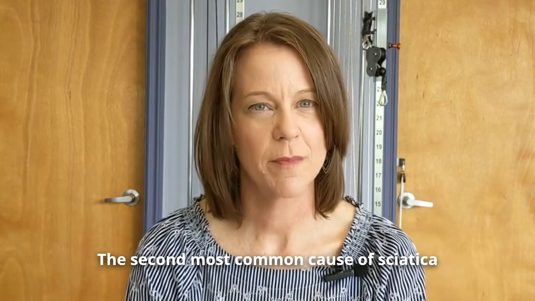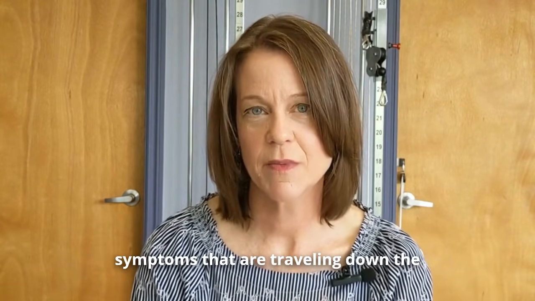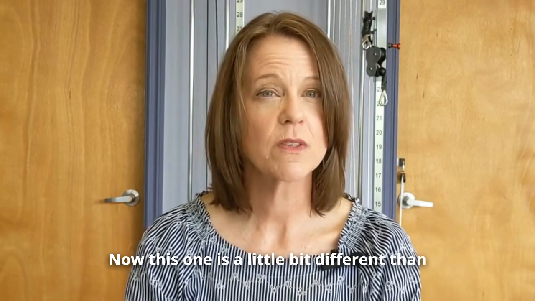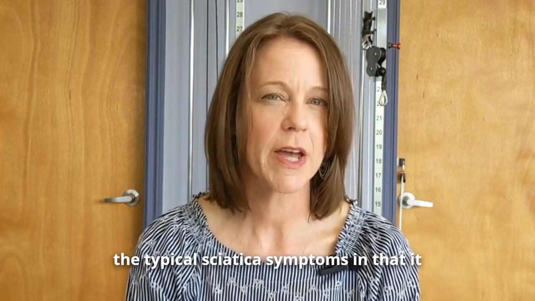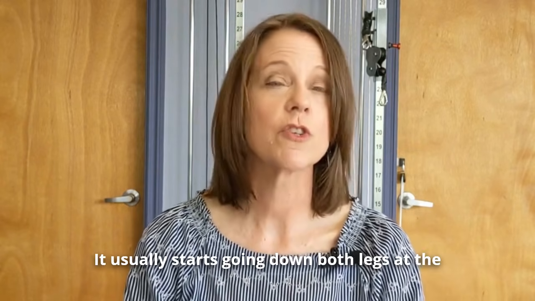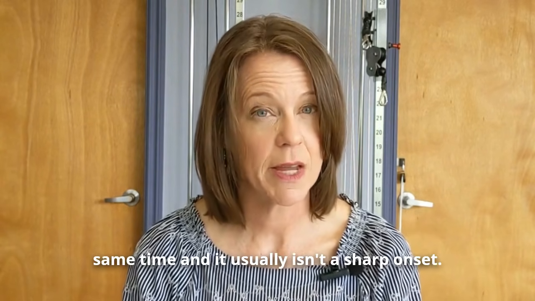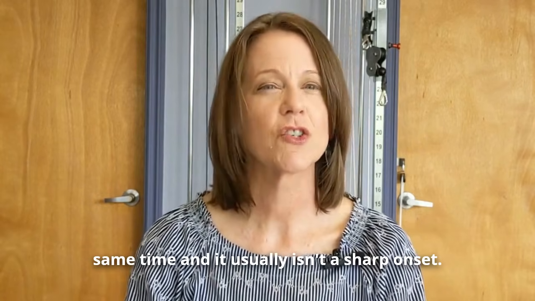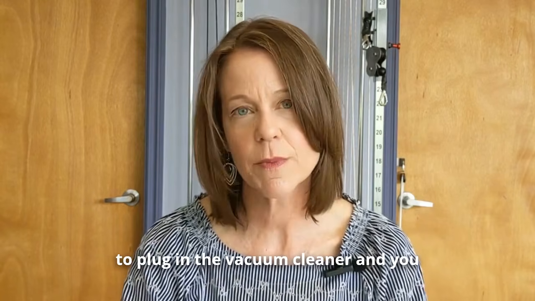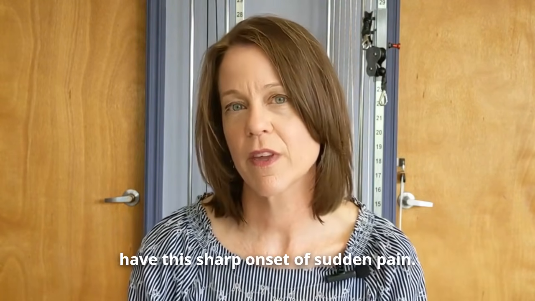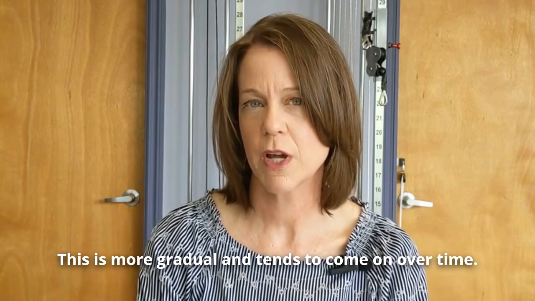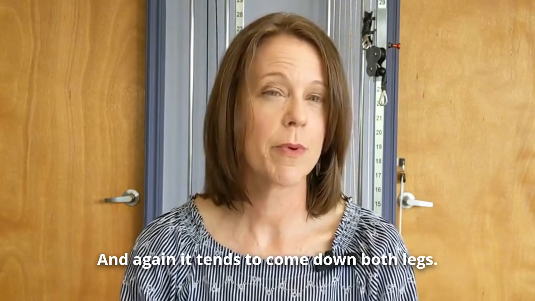The second most common cause of sciatica symptoms that are traveling down the back of your leg is actually spinal stenosis. Now, this one is a little bit different than the typical sciatica symptoms in that it usually affects people over the age of 50. It usually starts going down both legs at the same time, and it usually isn't a sharp onset. So it's not like all of a sudden you go to plug in the vacuum cleaner and you have this sharp onset of sudden pain. This is more gradual and tends to come on over time. And again, it tends to come down both legs.